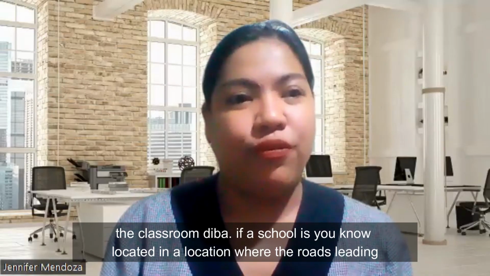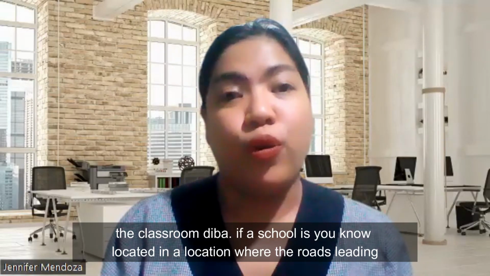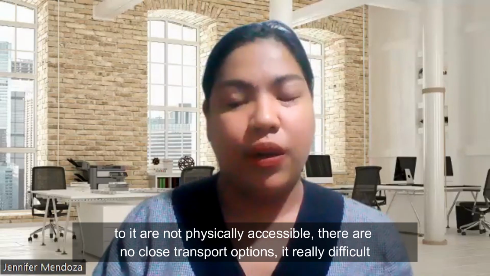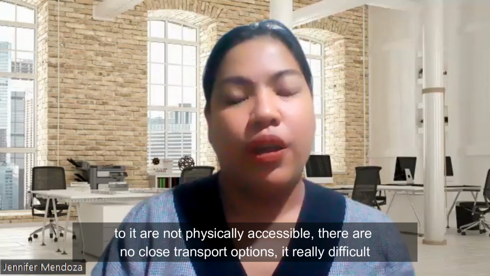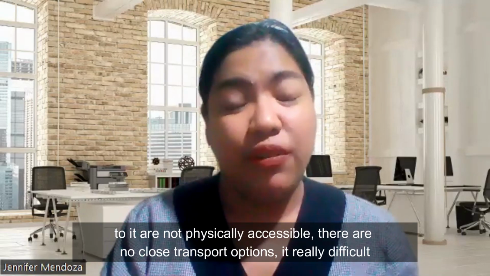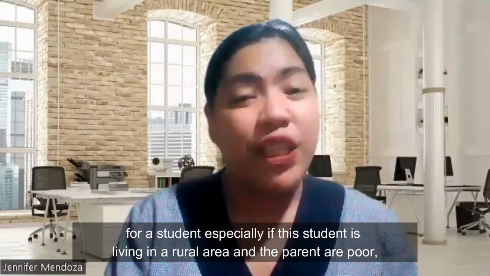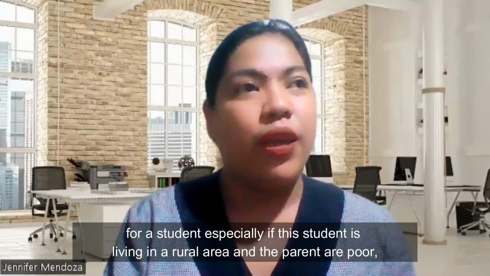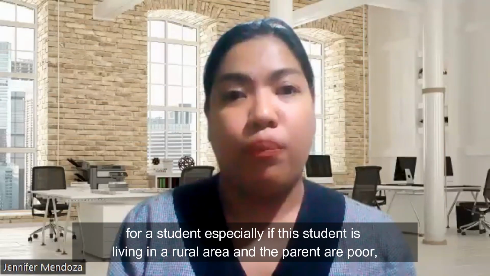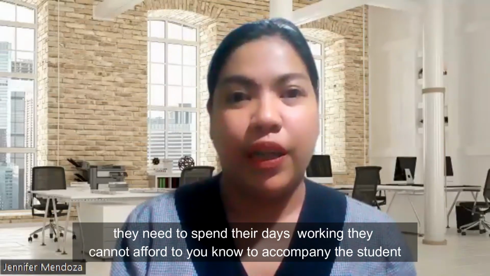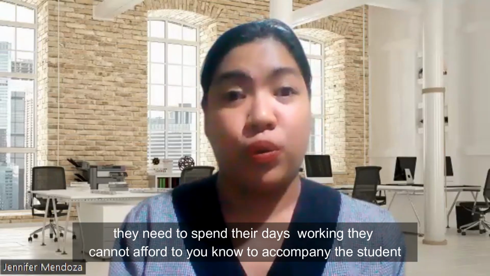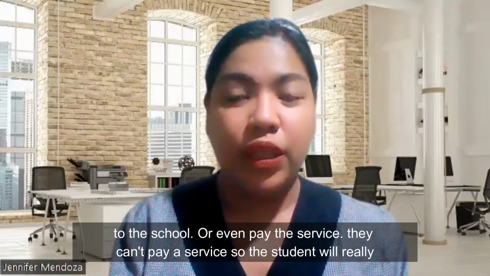Di ba? If a school is located in a location where the roads leading to it are not physically accessible, there are no close transport options, it's really difficult for a student, especially if this student is living in a rural area and the parents are poor. They need to spend their days working, so they cannot afford to accompany the student to the school. Hindi siya pwedeng ihatid.